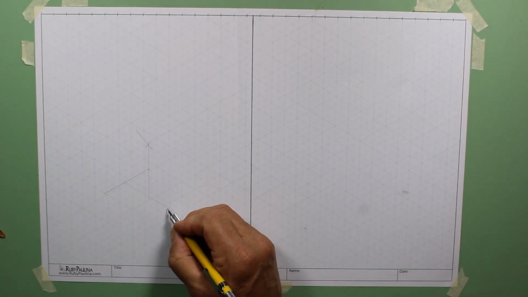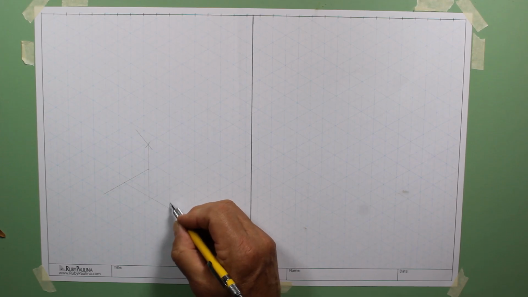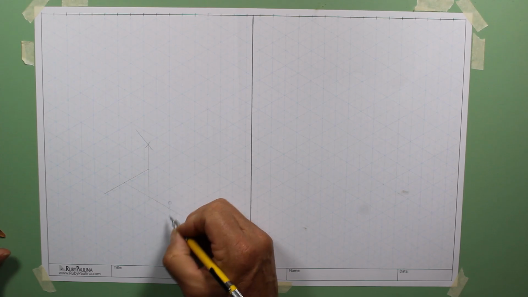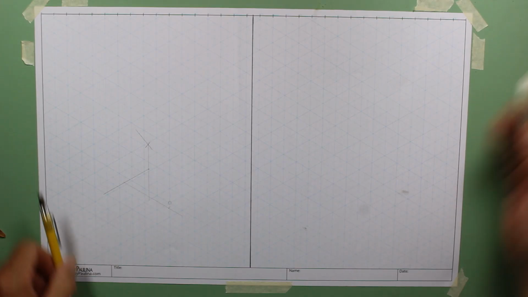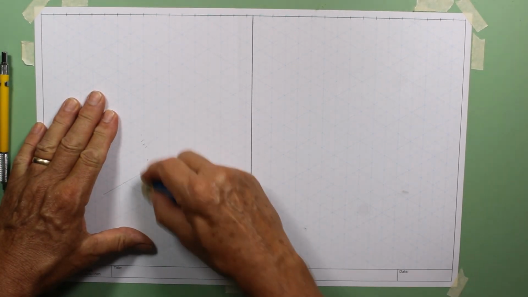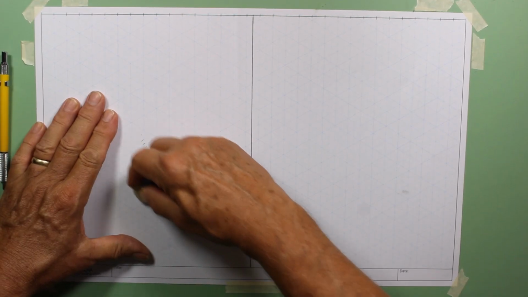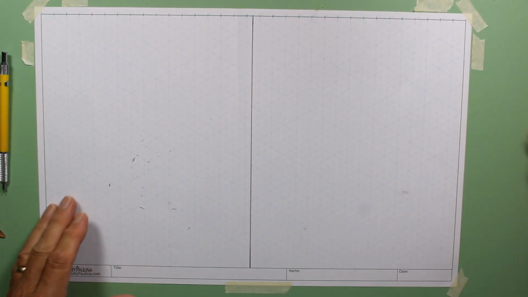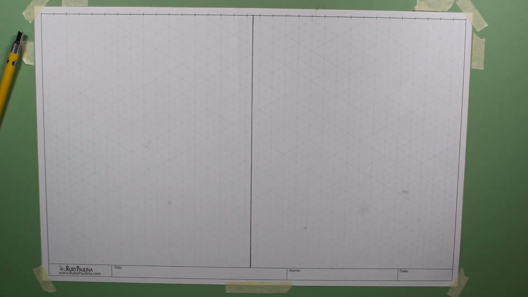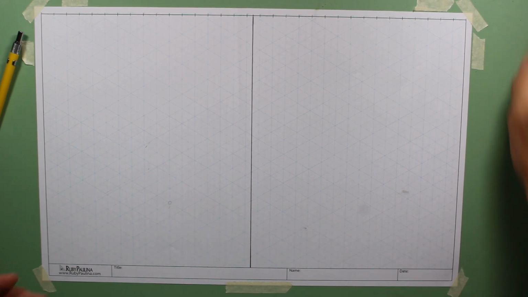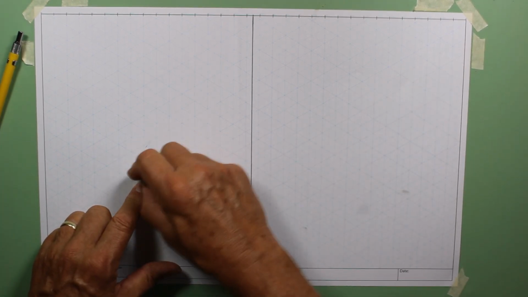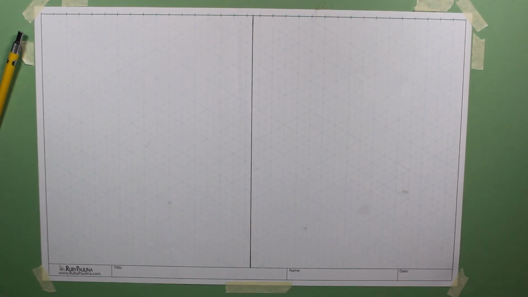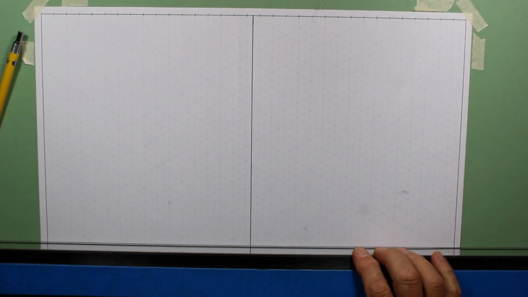Now I'm going to move that point up to a grid intersection, this one, because that's a bold intersection of lines, and then I can erase all of those other things that I drew. This method of centering an isometric view works great on paper. You can use it in AutoCAD, but it's not really necessary there because you can move all the stuff you've drawn around.